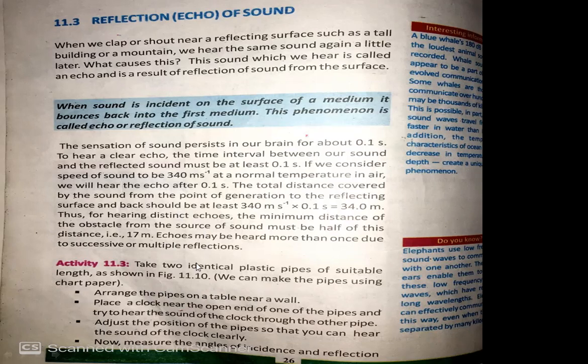Place the clock near the open end of one of the pipes and try to hear the sound of the clock through the other pipe. Third step is to adjust the position of the pipe so that you can hear the sound of the clock clearly. Now measure the angle of incidence and reflection.